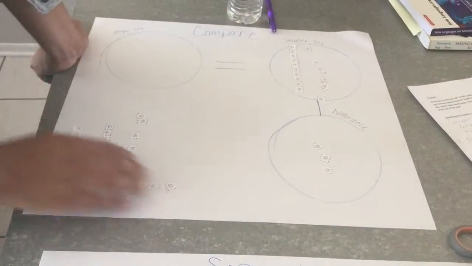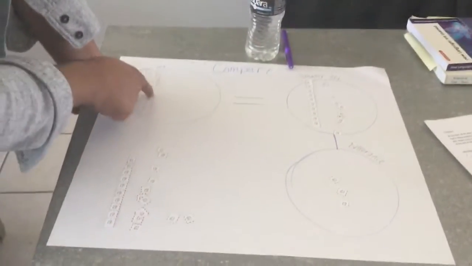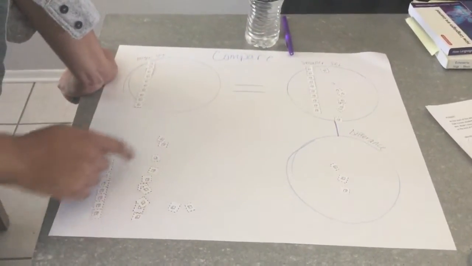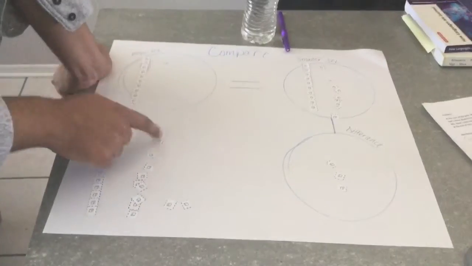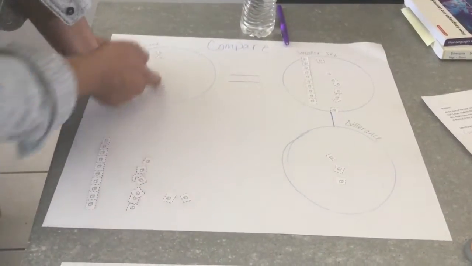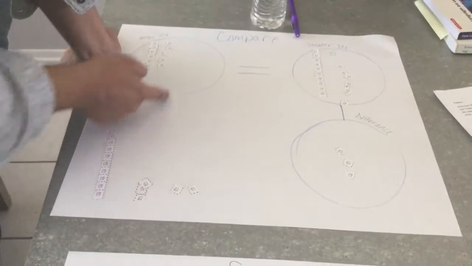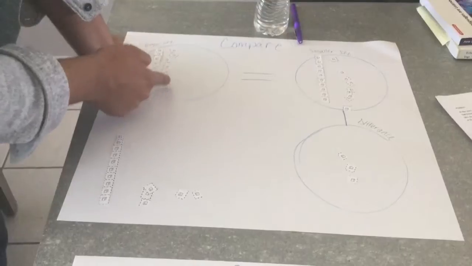So the larger set. Now that we know that it's being compared to the smaller set, Miss Rowe's class is going to have the amount that was compared to Mr. Smith's.